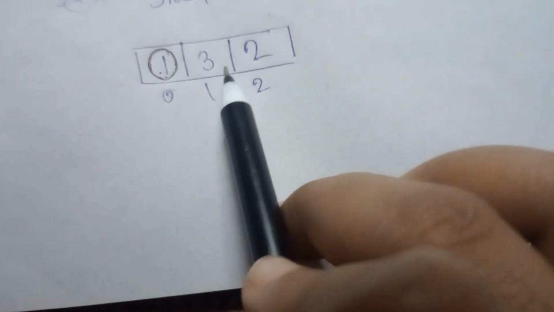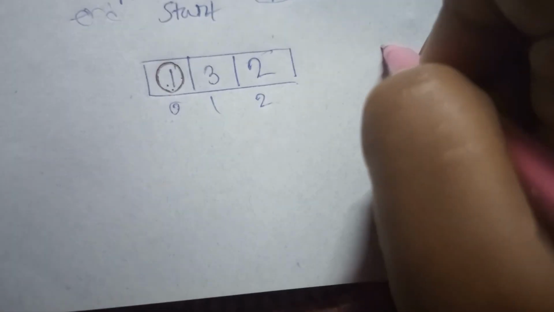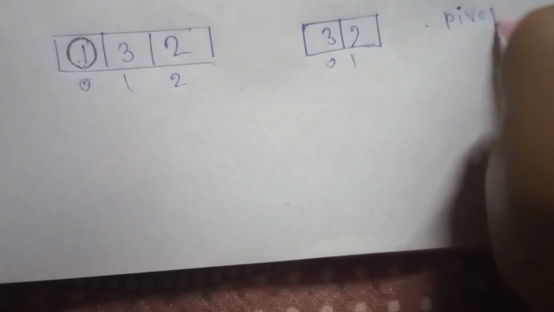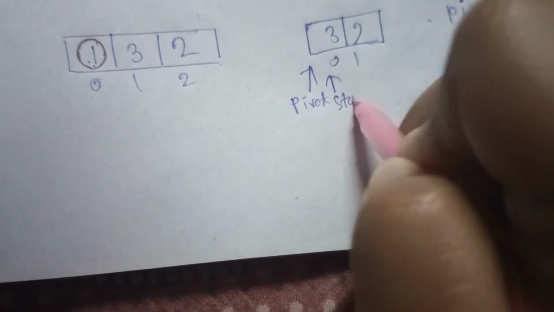So this is the right side of the pivot element, which are greater. Now we modify it: 3 2. Now pivot is 3. It is pivot, start, end.